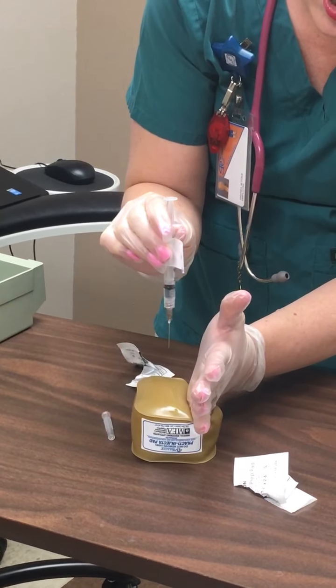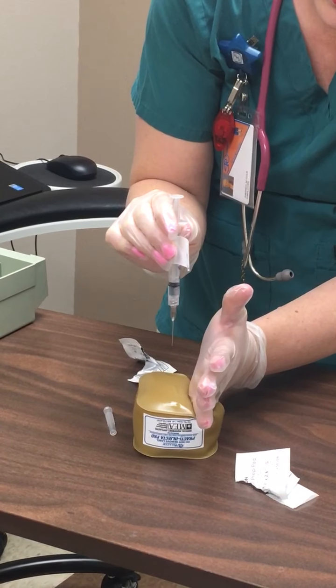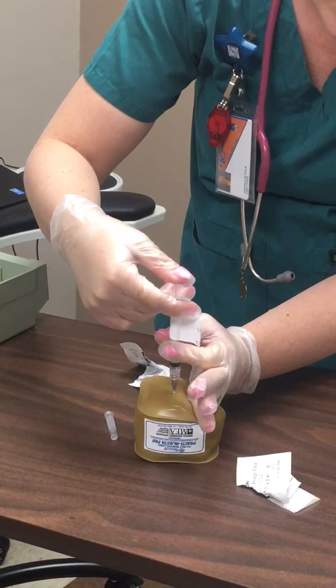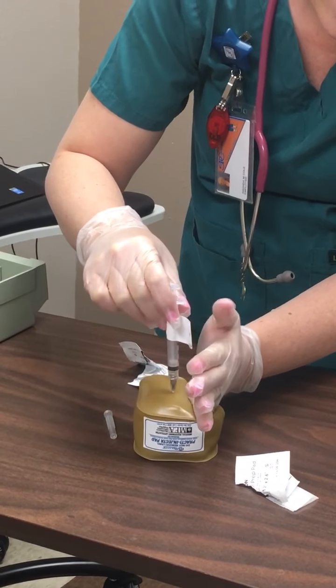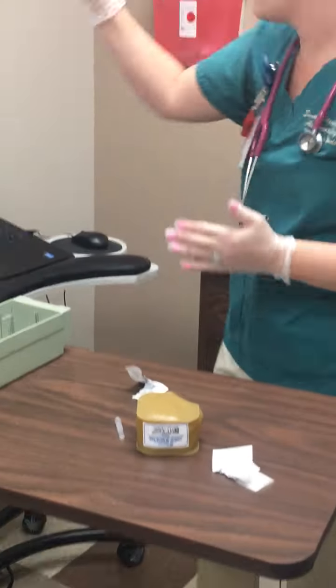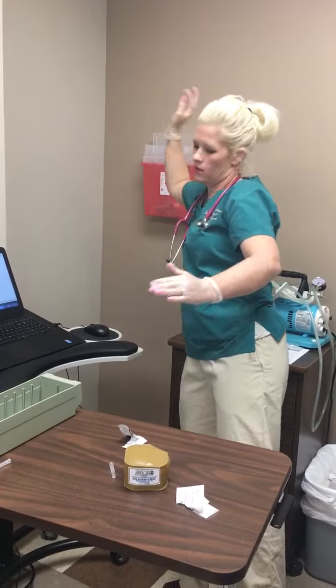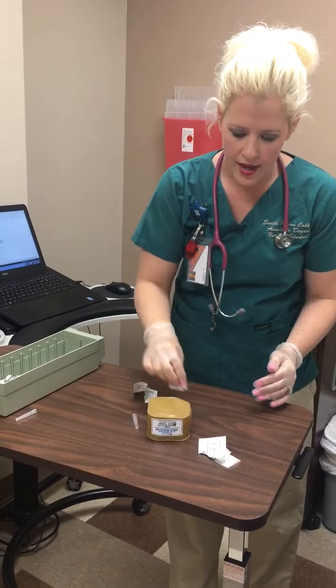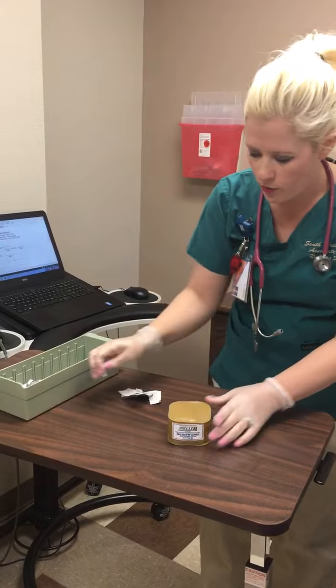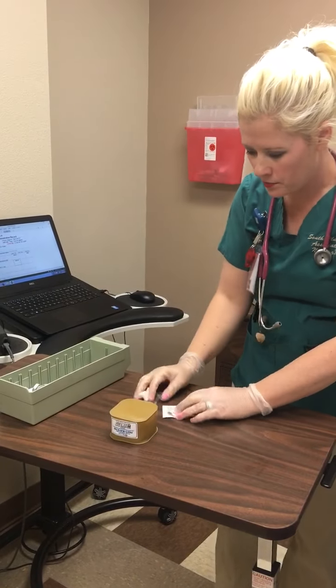So I'm going to go ahead in a darting motion stick. 1, 2, 3, and stick. I'm going to stabilize, and I'm going to push in slowly and count to 10. 1, 2, 3, 4, 5, 6, 7, 8, 9, 10, and out and straight to the sharps. You can go ahead and clean that site. Was that okay, Mrs. Smith? Yes. Well, hopefully you won't get the flu this year, okay?